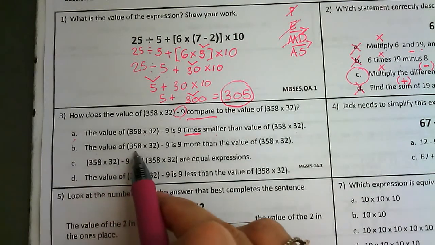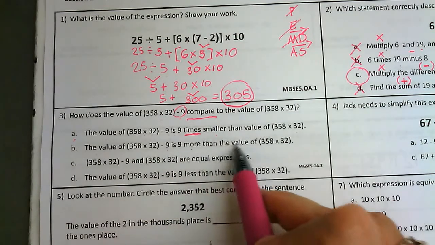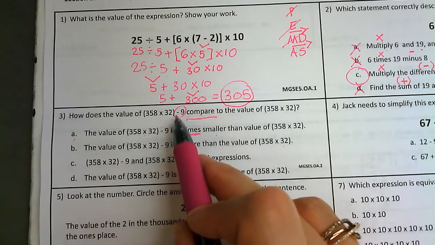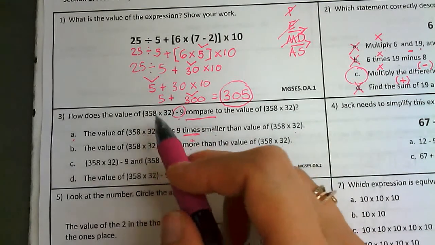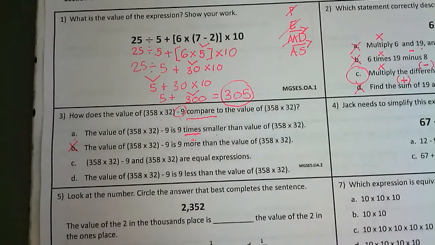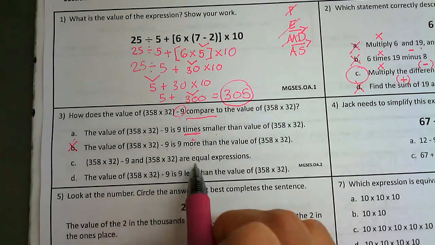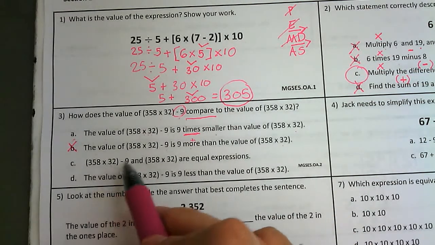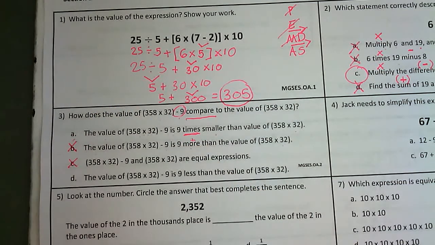The value of 358 times 32 minus 9 is 9 more than the value of 358 times 32. Well, I know that's not right because subtraction gets me less. More would be addition. There's no addition in here. So I know for a fact that B is incorrect. Let's look at C. 358 times 32 minus 9 and 358 times 32 are equal expressions. Well, that's not true because there's a minus 9 here and there's not a minus 9 over here. So they're definitely not equal. So I can for sure cross out C.